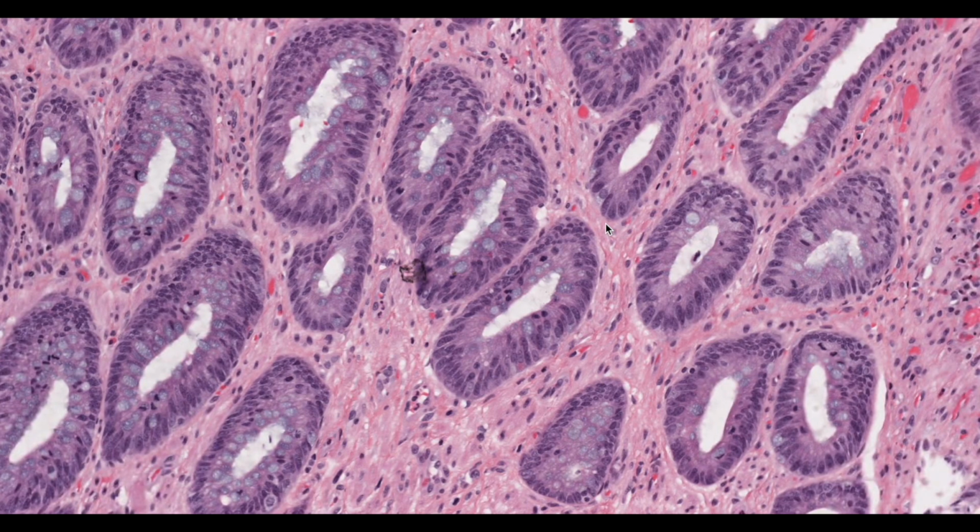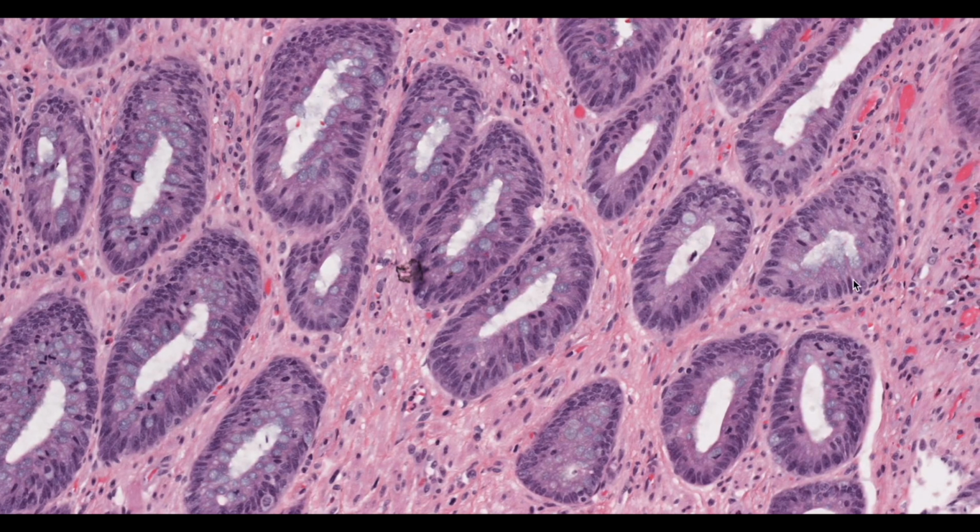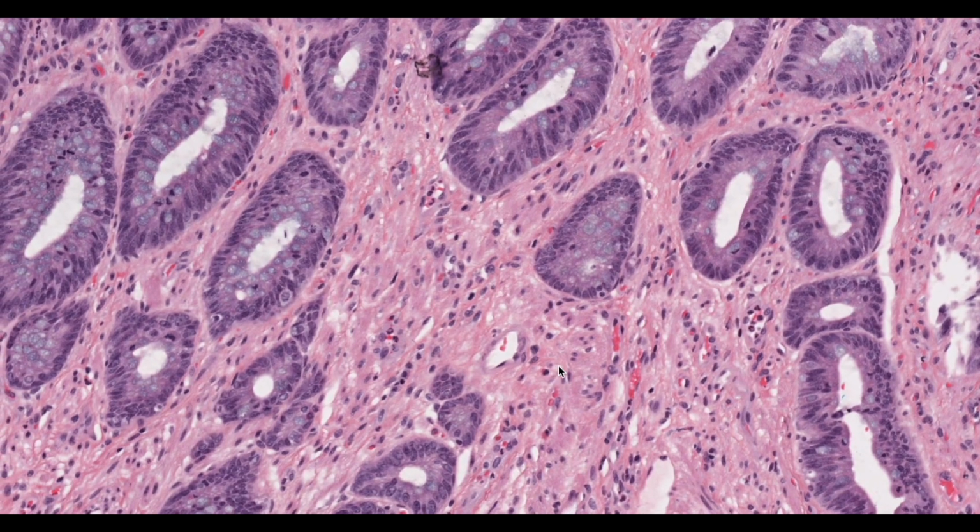This is a rectal biopsy. Like I said, I won't have that much about one thick lamina propria. And if you look at the lamina propria, not just the pink color, actually there's more cellularity as well, right? There's a little bit more cellularity. All these are spindle shaped structures, a good amount of cellularity.